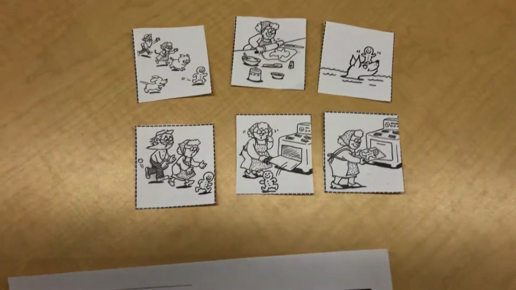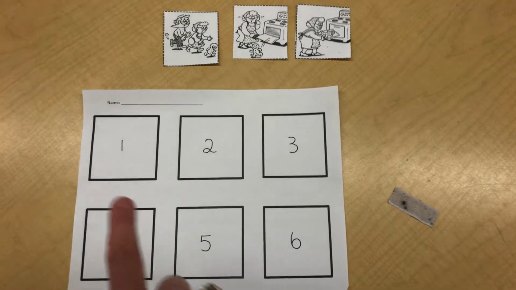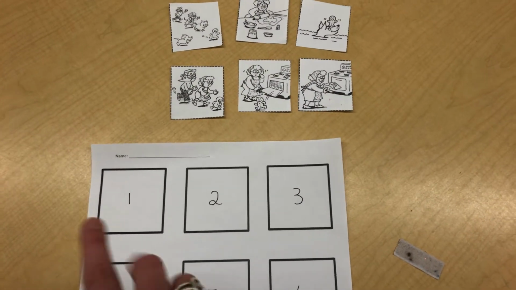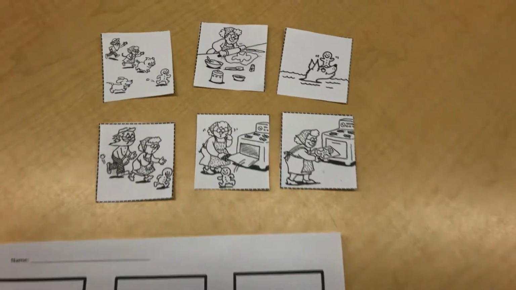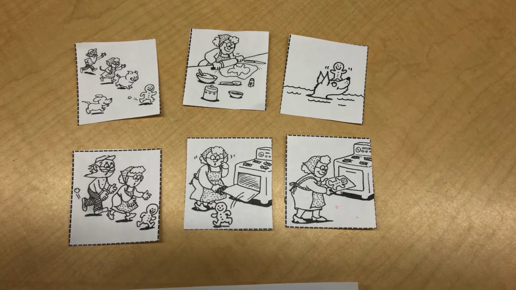So now what we're going to do is we're going to put those 6 pictures in the right order. So that means we're going to start with the number 1. So what picture do you think should be first? What part of the story comes first? So if we look at our pictures, what do you think was the first part of the story?